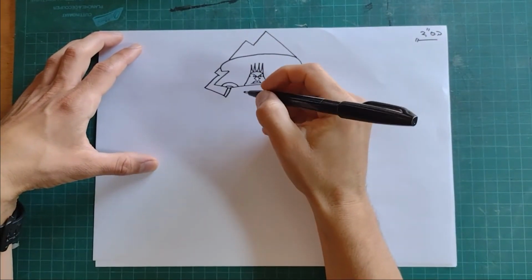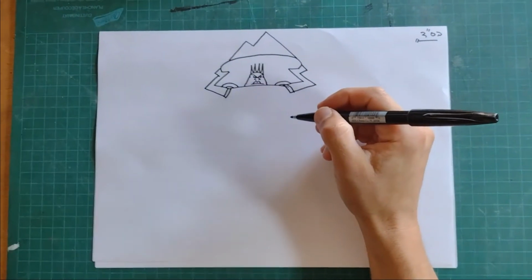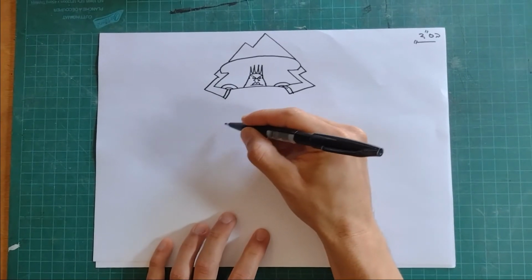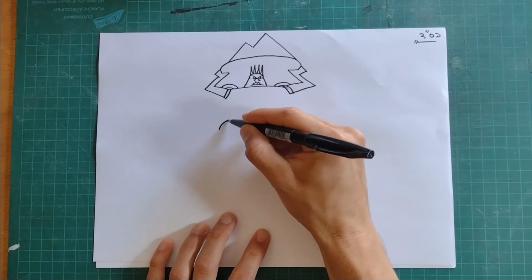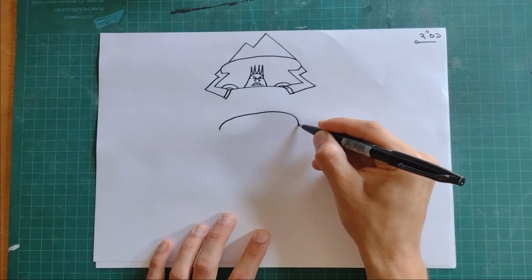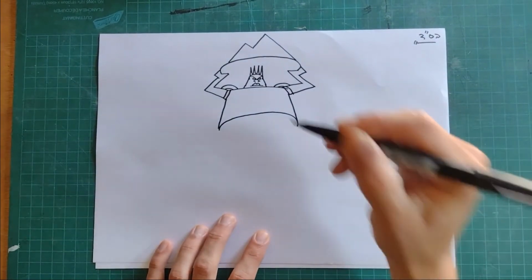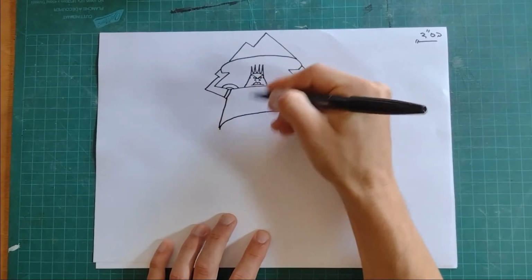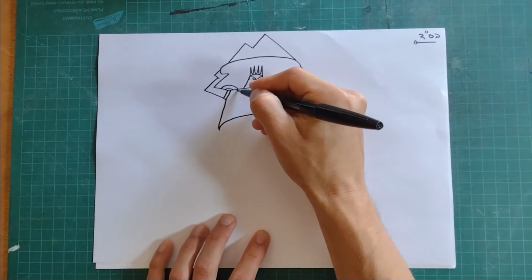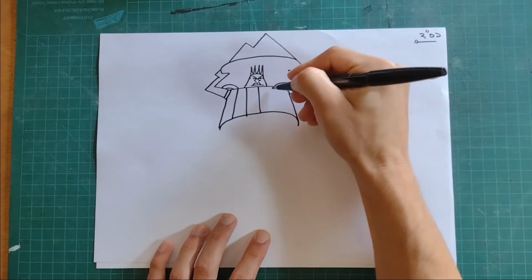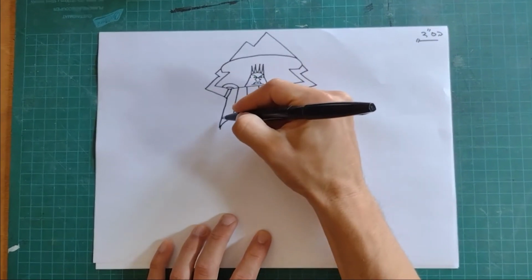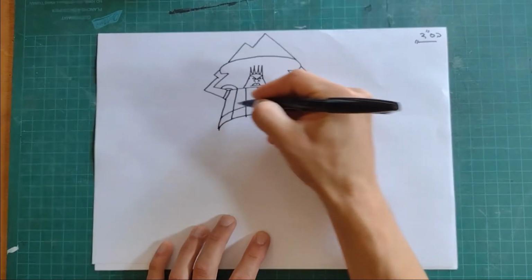Now we need another half oval shape. So let's put it right about here. We're going to make another half oval going up and down. And we're going to attach that to the ends of his arms. And now we're going to draw some lines going down that shoulder shape. Ready? That oval shape. Lines going down the whole way. And now more oval shapes all the way up.